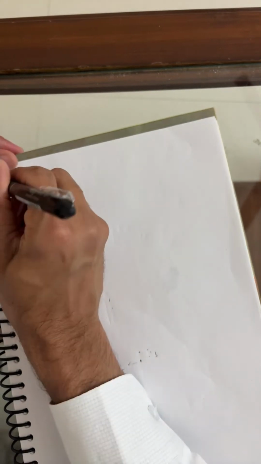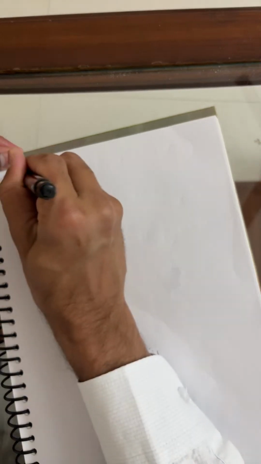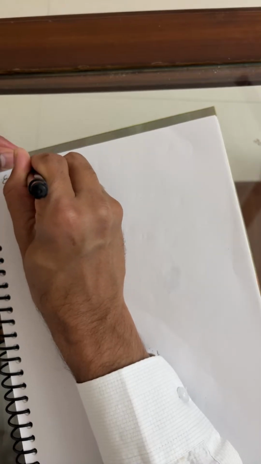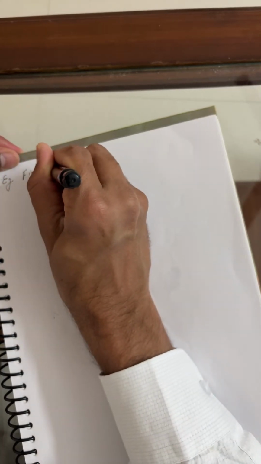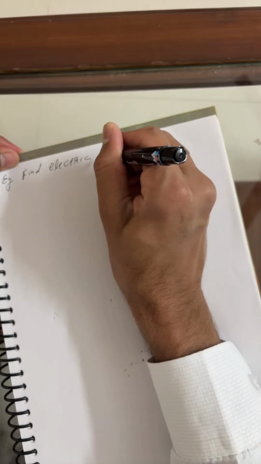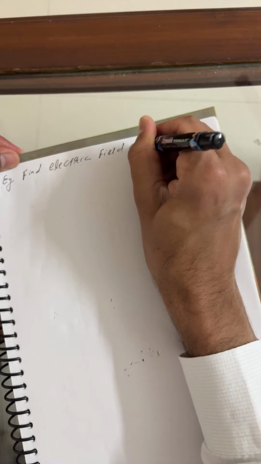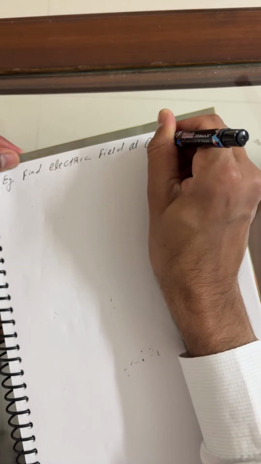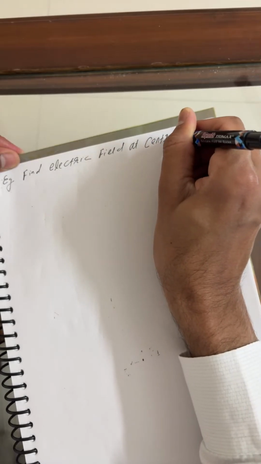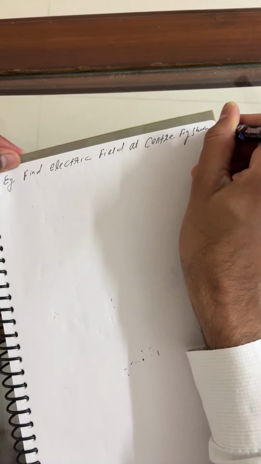Yes, beta ji. So find the electric field at the center. The question remains the same. Students, find the electric field at the center. The figure is shown.